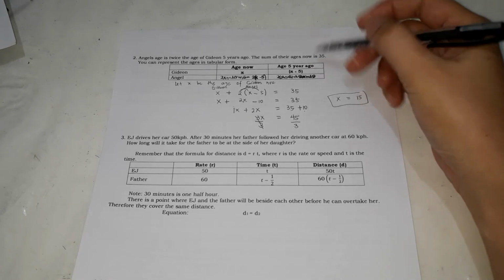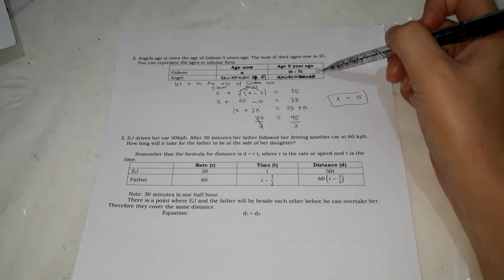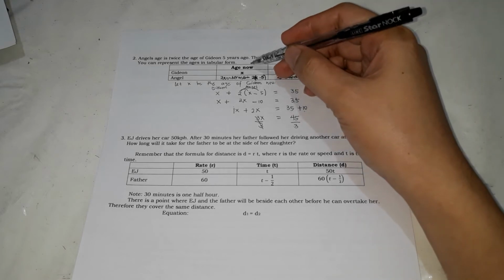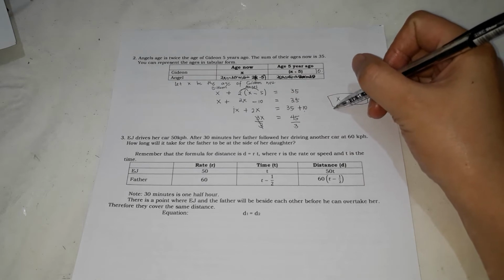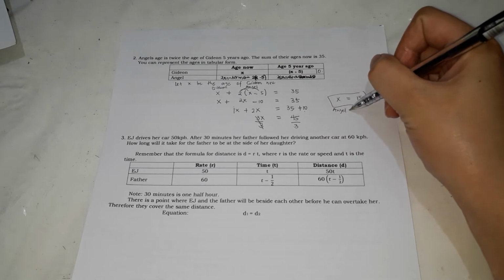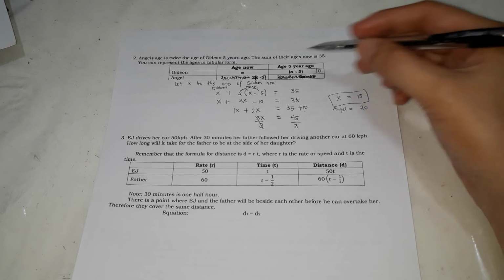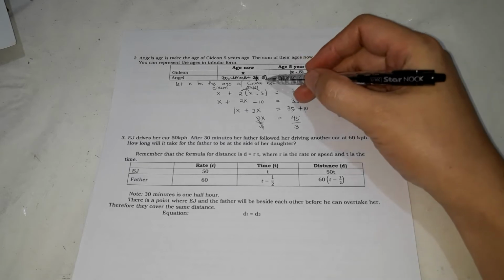5 years ago, it is 10. Tapos ang edad ni Angel is 2 times 10. Kasi twice the age of Gideon 5 years ago. So it's 20. So edad ngayon ni Gideon is 15. The age of Angel is 20. Kasi 2 times 10. Or simply 2 times x minus 5. Di ba? Ito yung edad ni Angel.